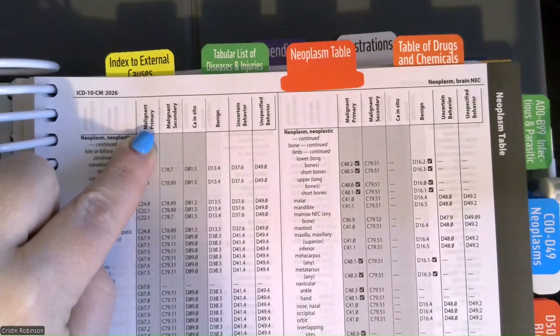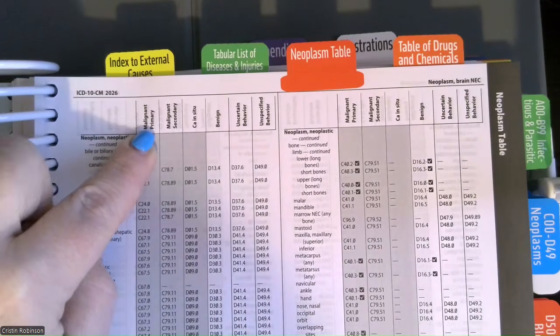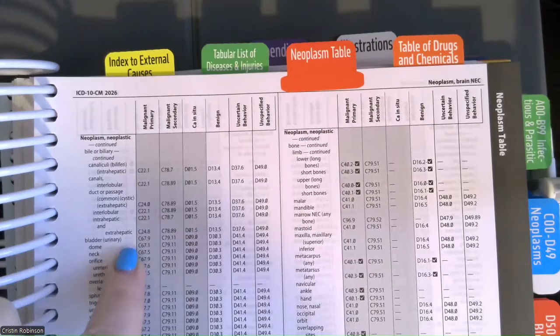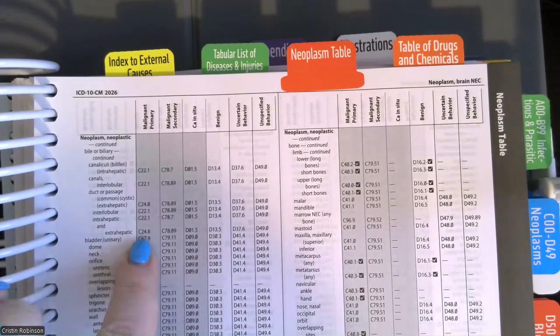So with cancer, you can have primary or secondary locations. Primary typically means the source. It means where the cancer began. So if it was a malignant primary bladder cancer, you would have C67.9, and as always, you would want to make sure that you are going to your tabular list to verify if there are specific coding guidelines for this code.